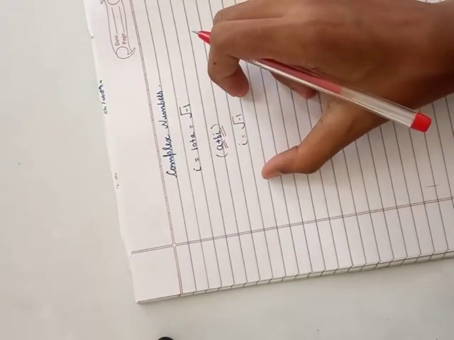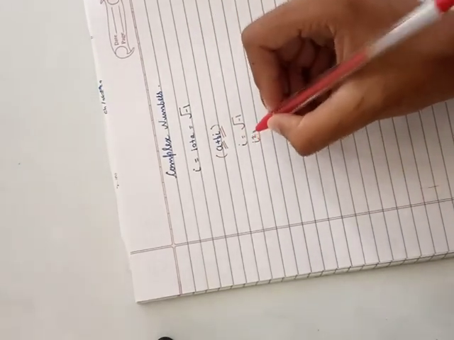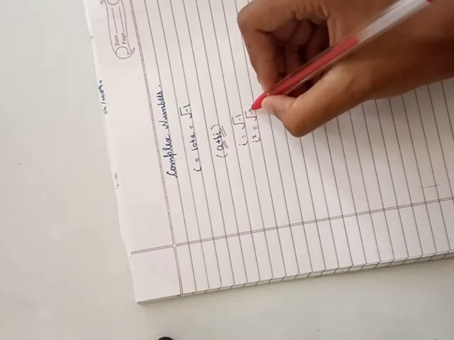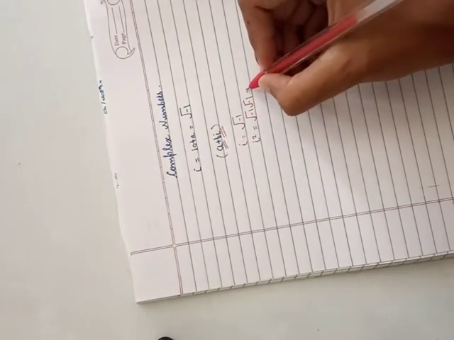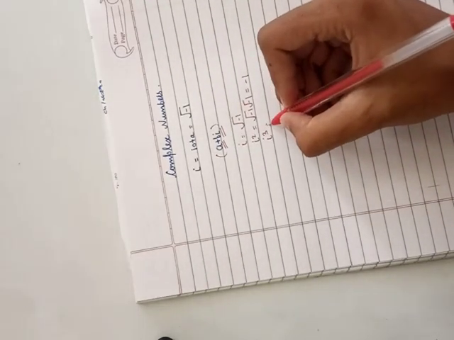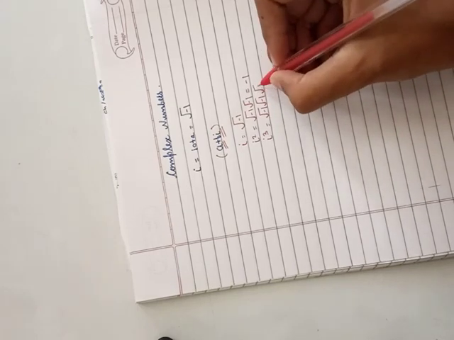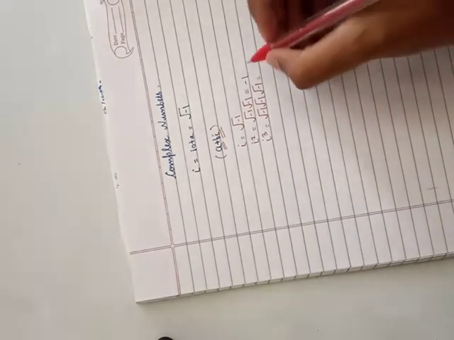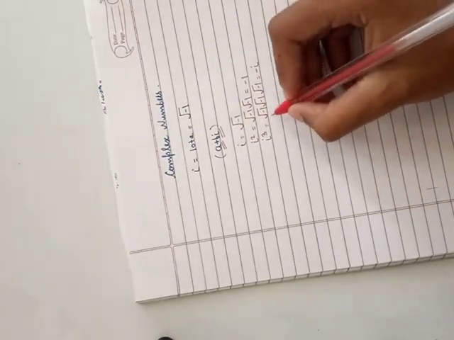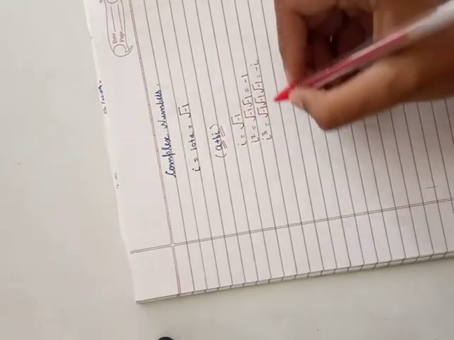Value of iota is fixed, it is never going to change. And iota square will get under root minus 1 times under root minus 1, which is minus 1. Iota cube will be under root minus 1 times under root minus 1 times under root minus 1, which equals minus iota.